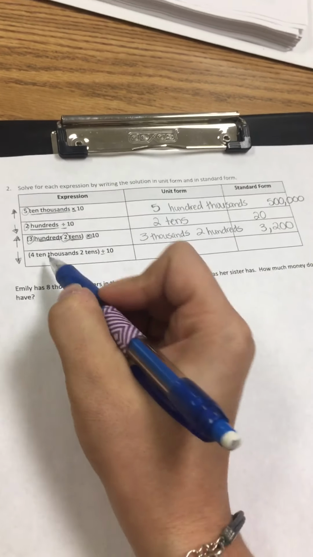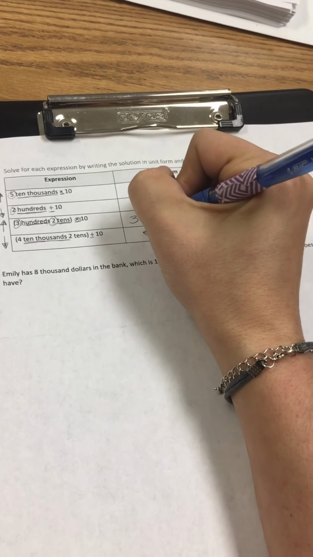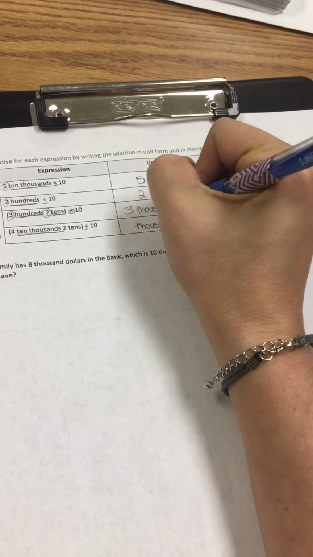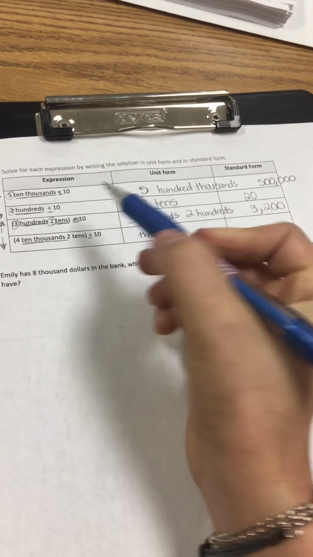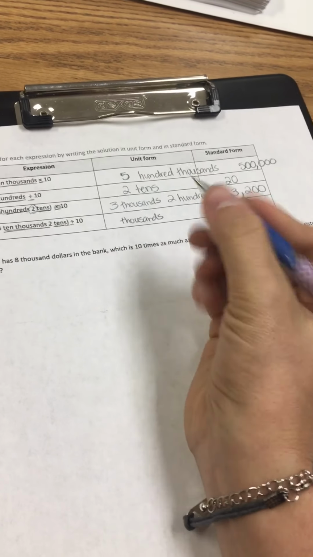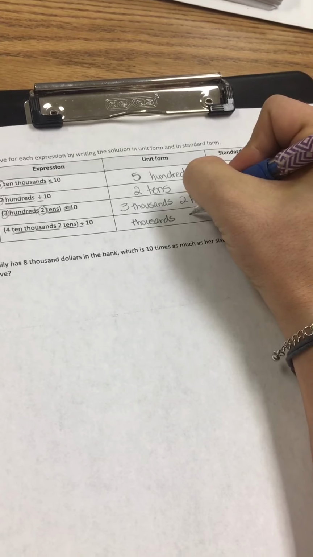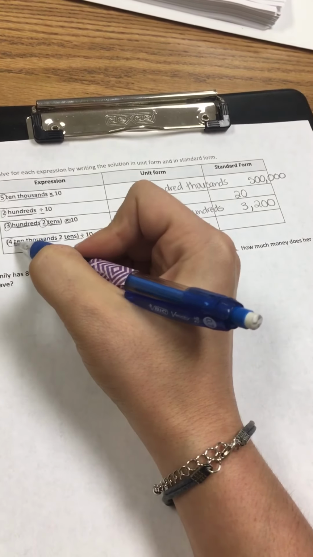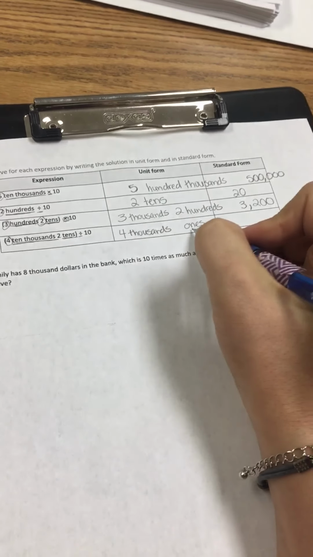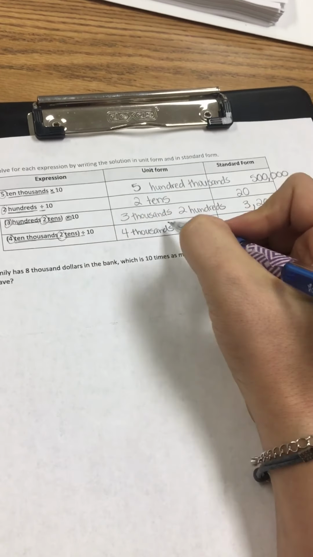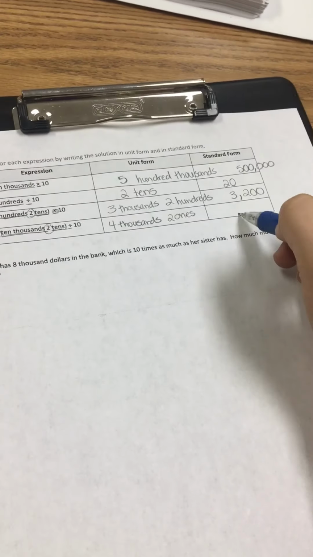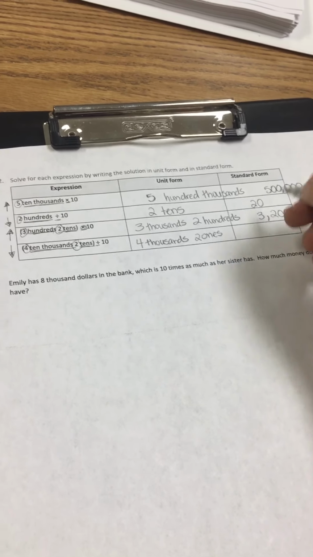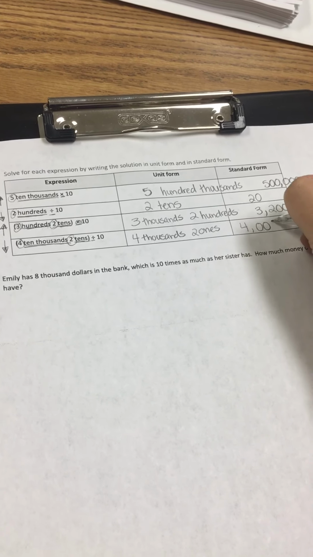It's the same way with division, but now remember, when you divide, we have to go down in place value. So if we're starting with 10,000s and we go down, then we'll end in thousands. If we're starting in tens and we go down, then we're going to end in ones. How many thousands? 4 thousands. How many ones? 2 ones. And how do we write that in standard form? 4,002.